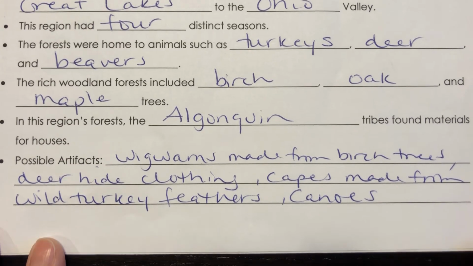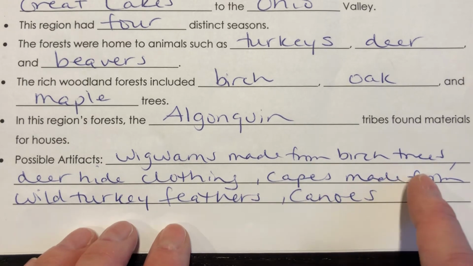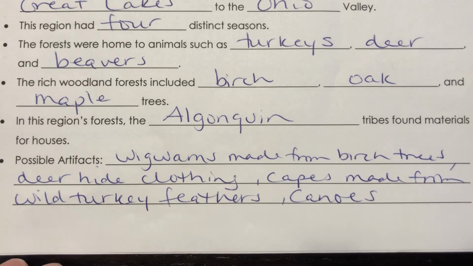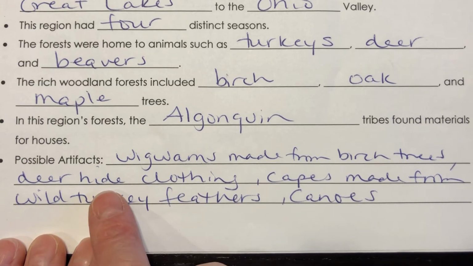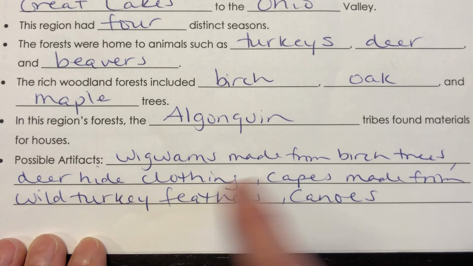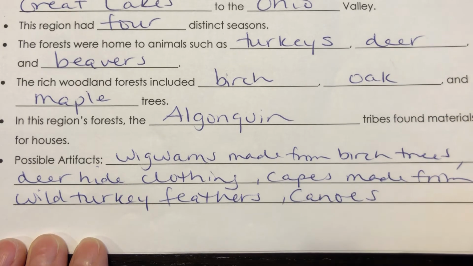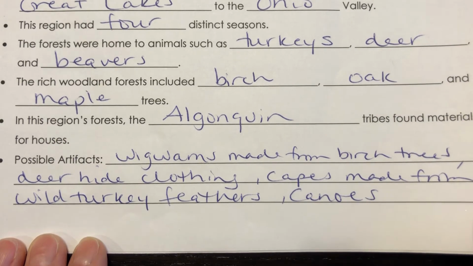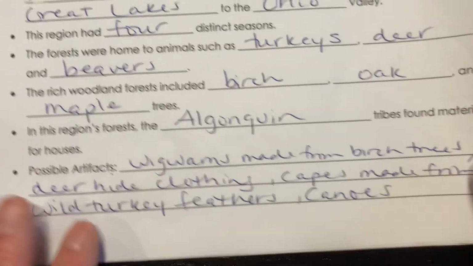Some possible artifacts that you could have listed. We have wigwams that are made from those birch trees. So wigwams, that was a type of house they made. Deer hide clothing. Yup, I know it sounds crazy, but that's what they used. They dried the skin out, and that served as clothing. Capes made from wild turkey feathers, and they also had canoes. Those are some possible artifacts you could have listed, and you can have more than that, but please make sure you include the ones I have listed.